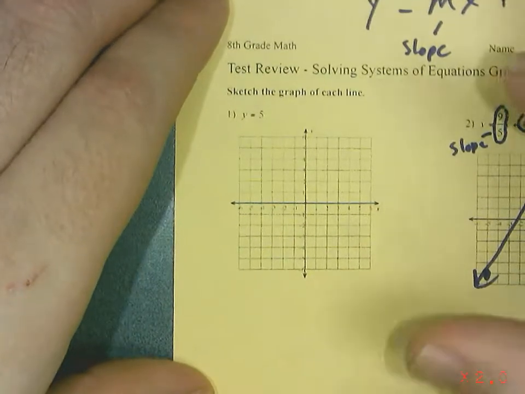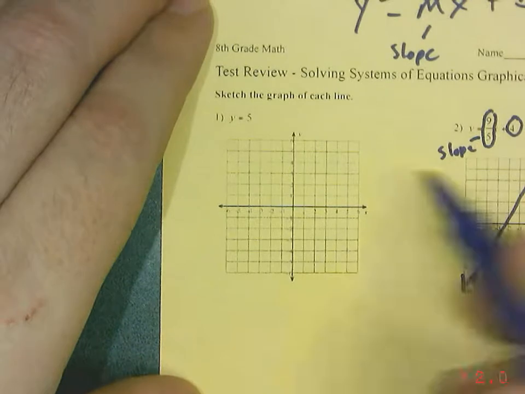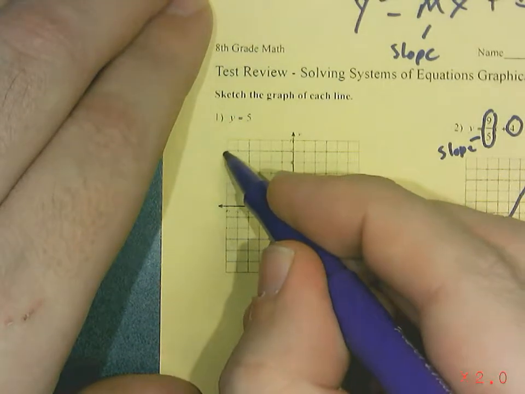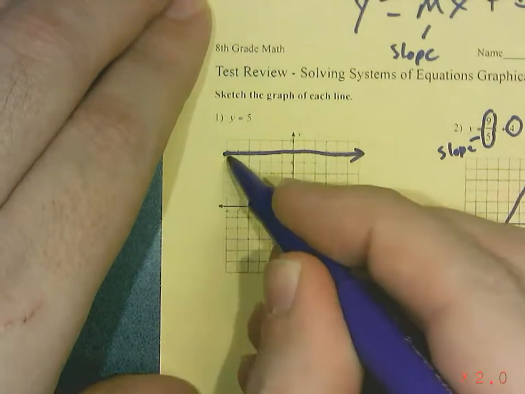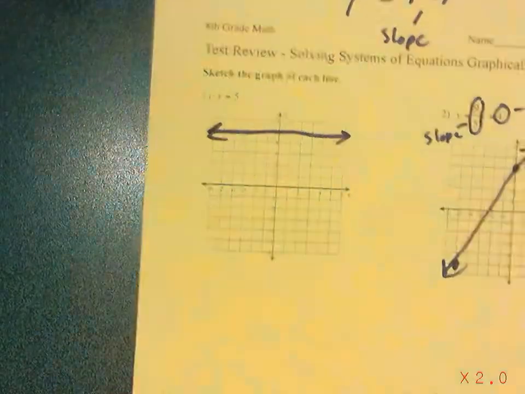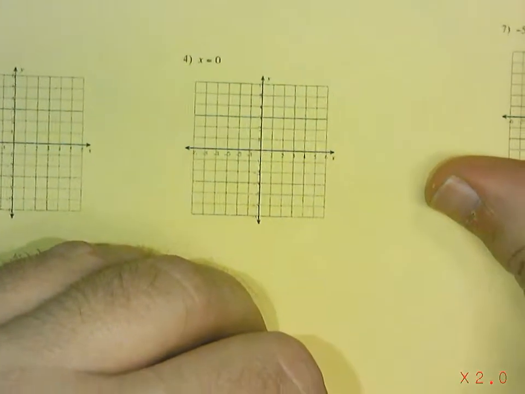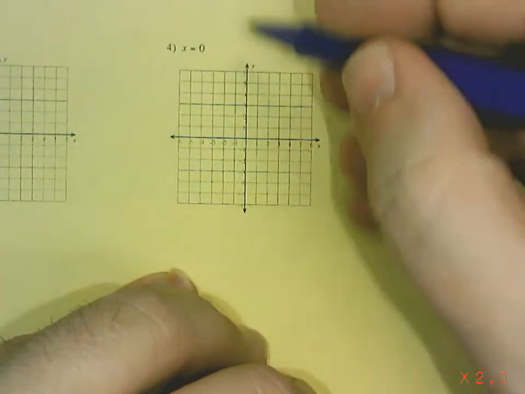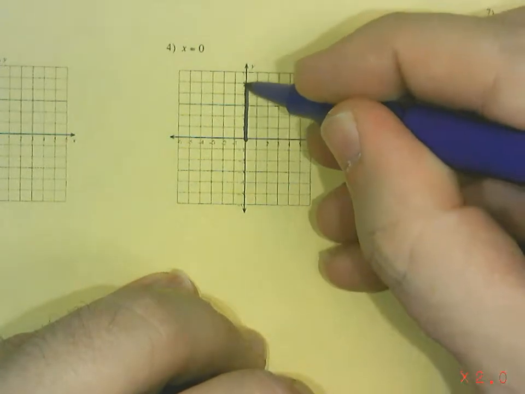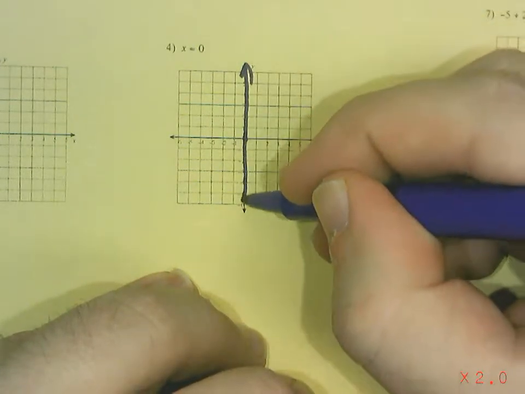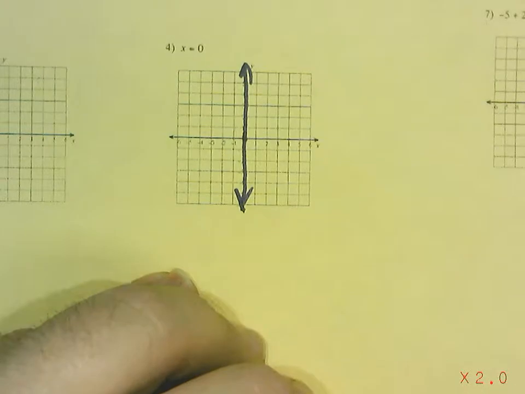So if we come back here to number 1, y equals 5, that would be a zero slope at 5 on the y-axis. So it looks something like that. And then on number 4 here, x equals 0, that would be that vertical line just right there at 0 on the x-axis. So basically the y-axis would be that line right there.